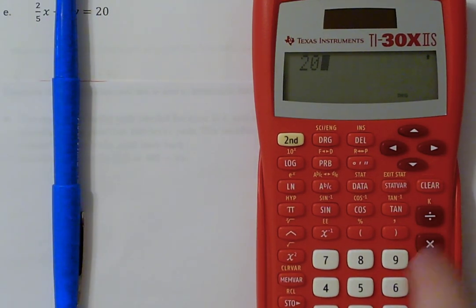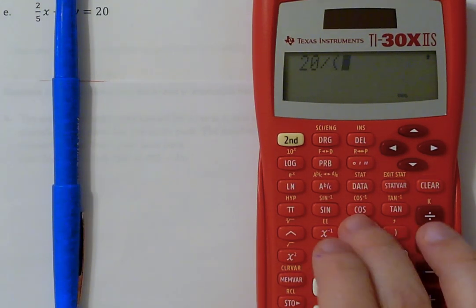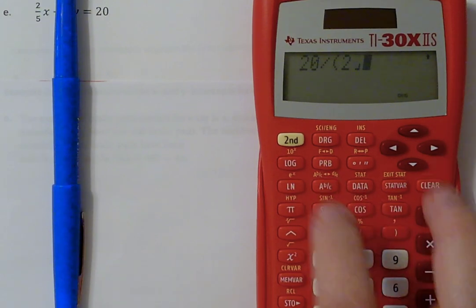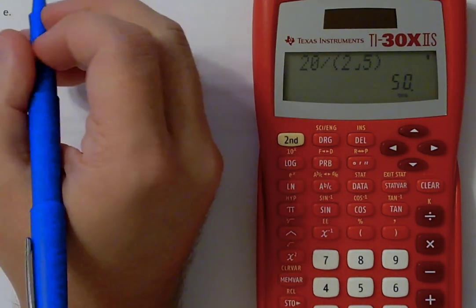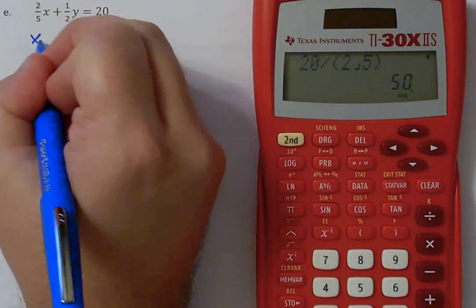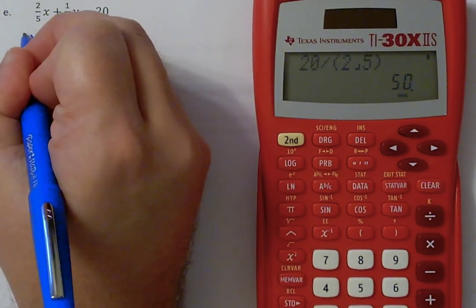So we're going to do 20 divided by. Now, anytime you are dealing with a fraction, please use parentheses in your calculator. Your calculator may know what you're doing, but it's more helpful for the calculator to know exactly what you're doing if I put fractions in parentheses, like such. So if I do 20 divided by 2/5, I end up with 50 as my x-intercept. So x is going to equal 50.